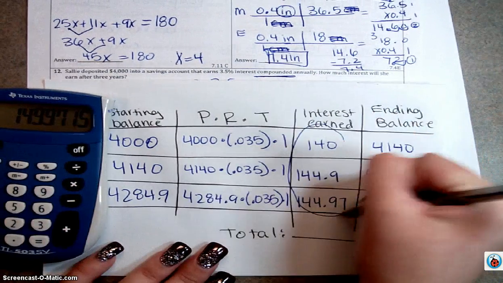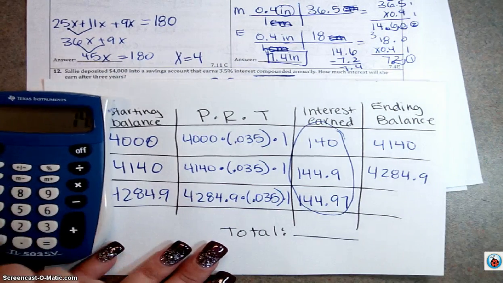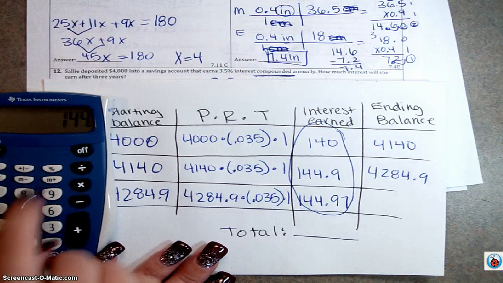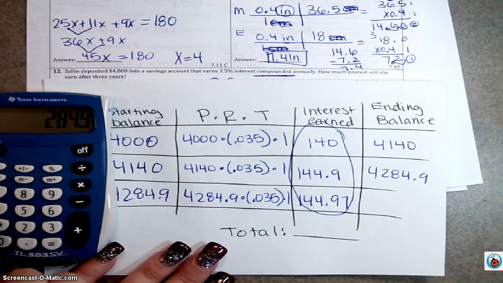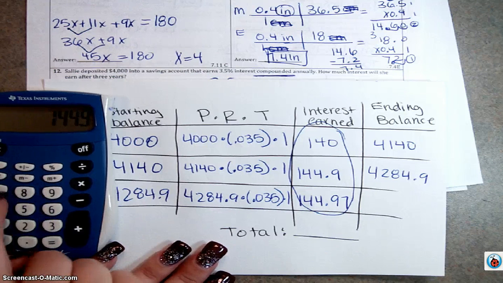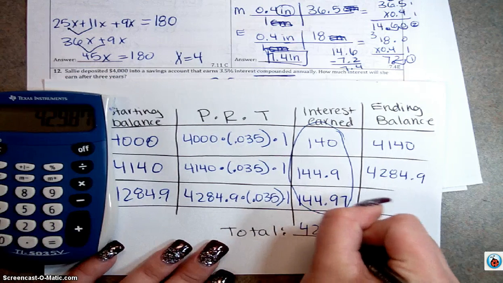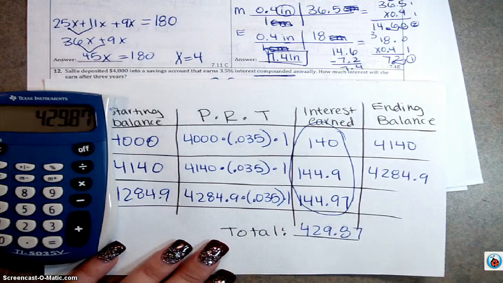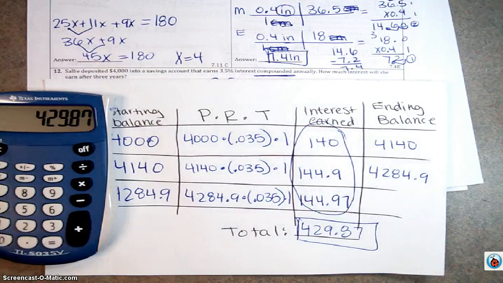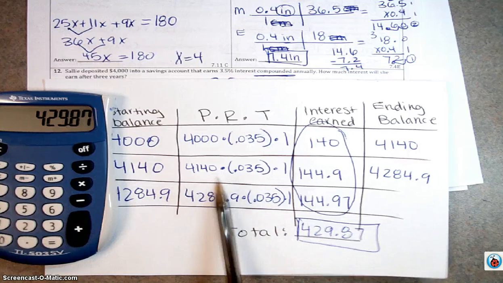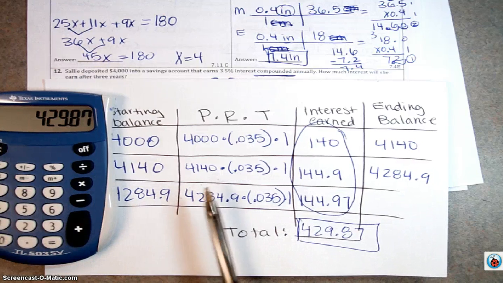So I'm just going to add these 3 numbers up. 140 plus 144.9 plus 144.97. You get $429.87. So that's the answer for that one. Now, I saw a bunch of you adding these numbers up. I just saw a bunch of rando stuff. So make sure if you see compound interest, you use the chart, okay?